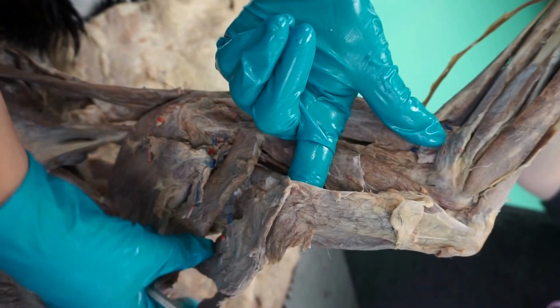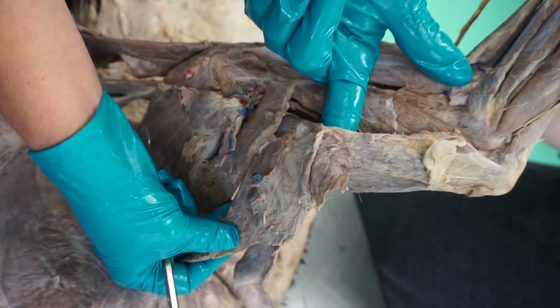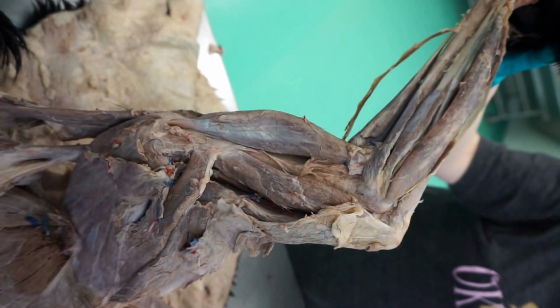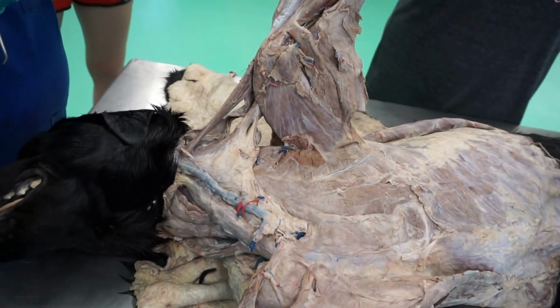The stump here that's left would be the latissimus dorsi. And I think that concludes the muscles on the medial aspect, extrinsic and intrinsic.